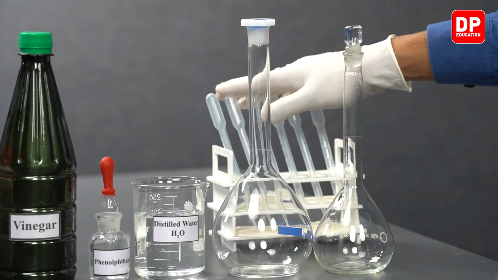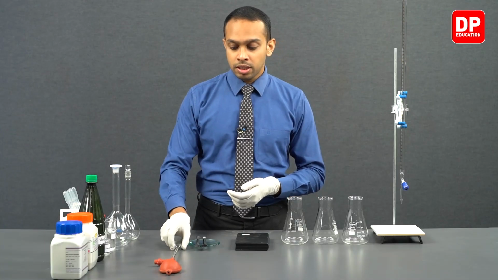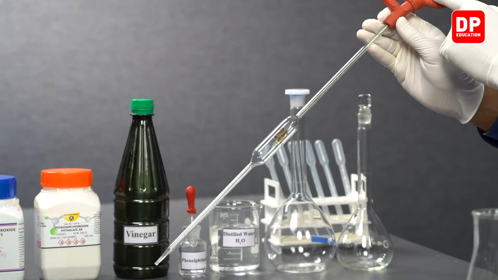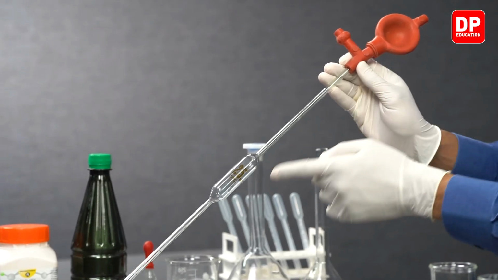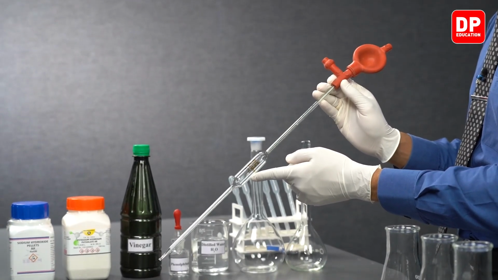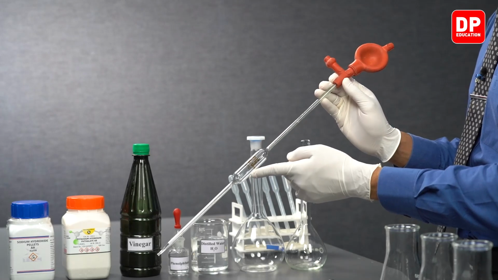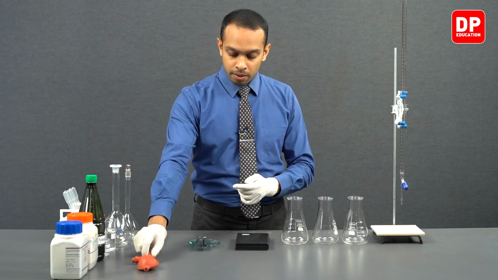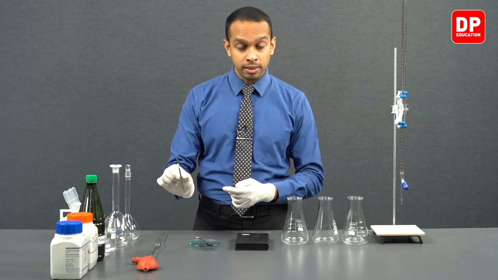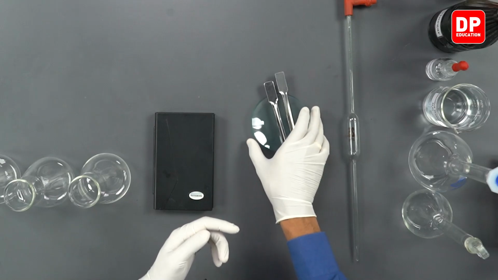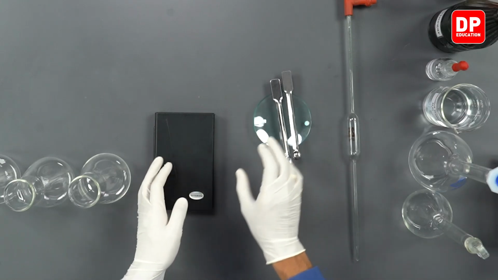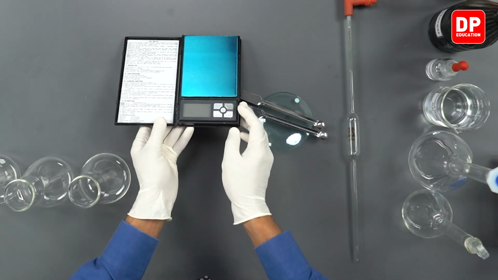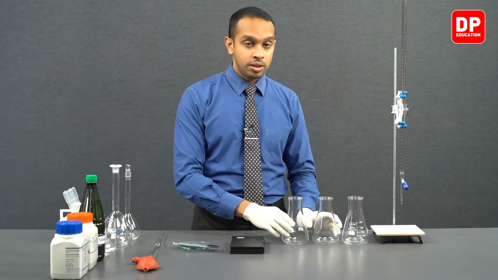We will be using droppers. Apart from that, we will be using pipettes with a pipette filler. This pipette is a 25 milliliter pipette we will be using to draw different aliquots, or different volumes, of the solutions. We will be using a spatula, a watch glass, and a digital balance, titration flasks.